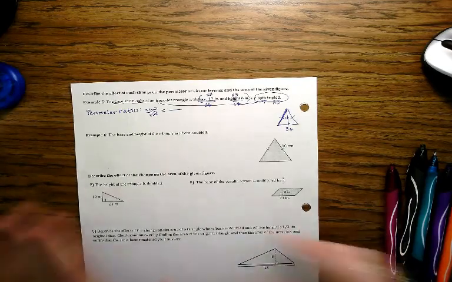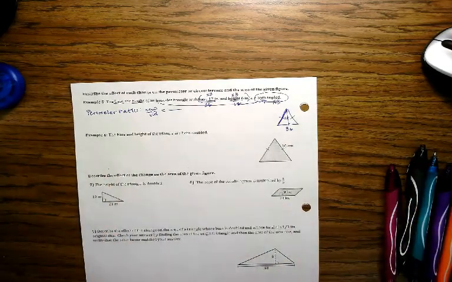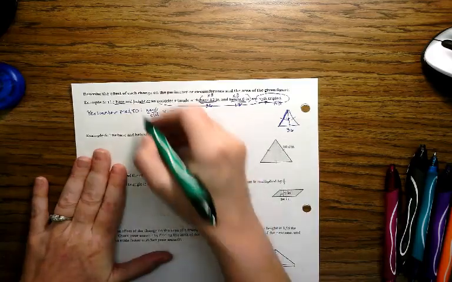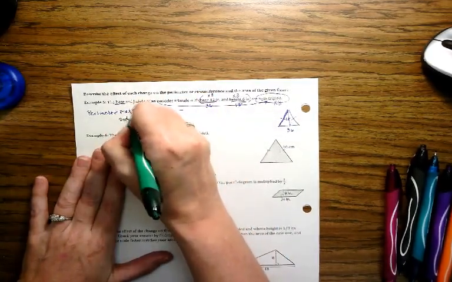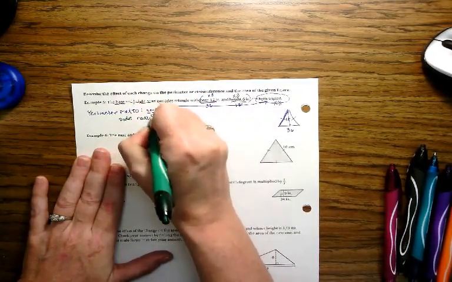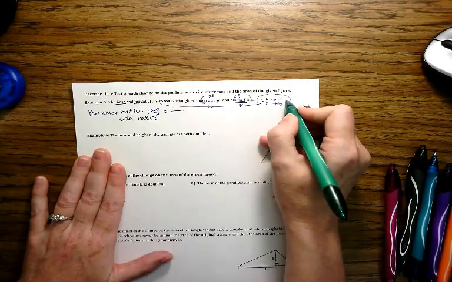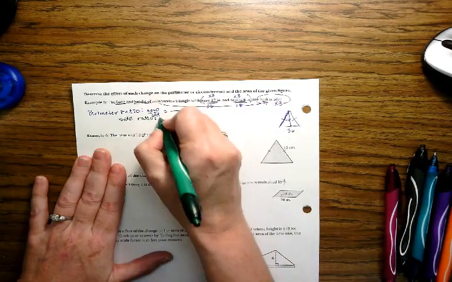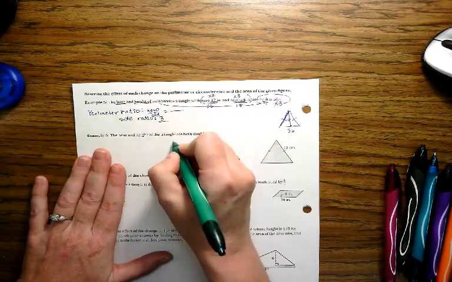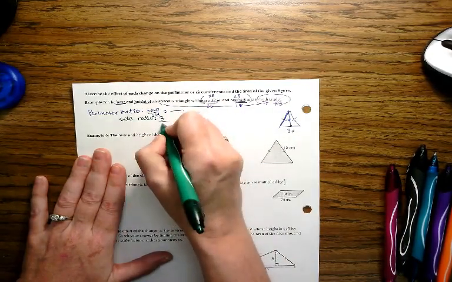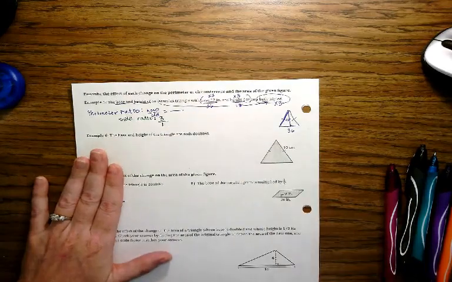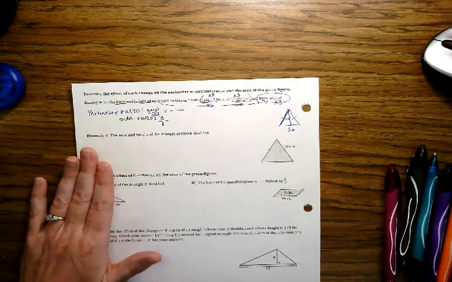So to avoid doing all that, here's what I do. I say, well, what was my side ratio if I tripled stuff? Well, my new guy is 3 times bigger than my old guy of 1. Remember doing that?